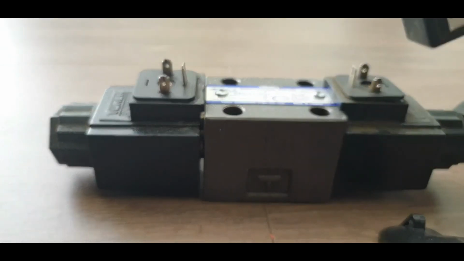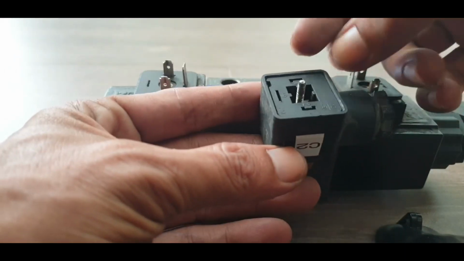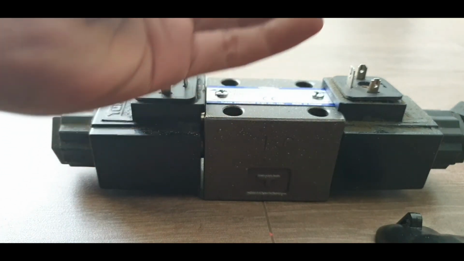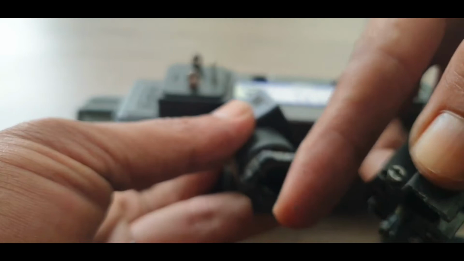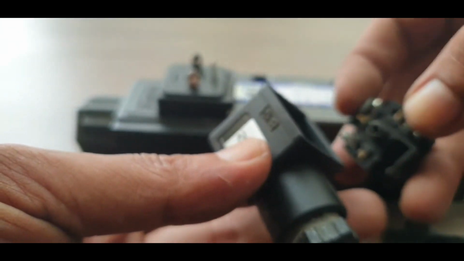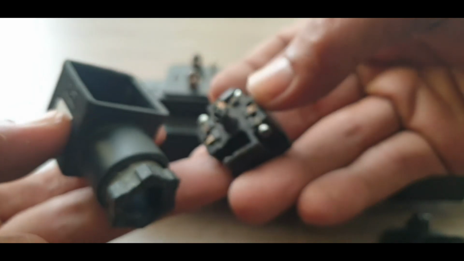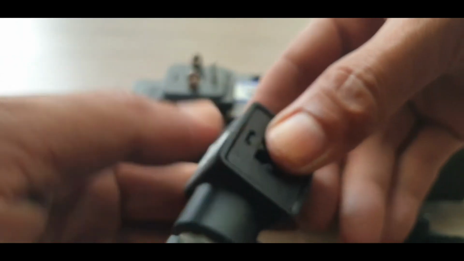Usually you put your wire here, you can open this, connect the cables into this port, and then close it again. That's it.